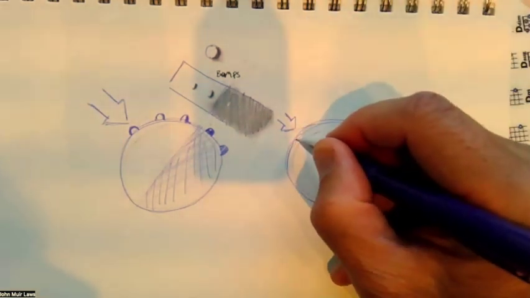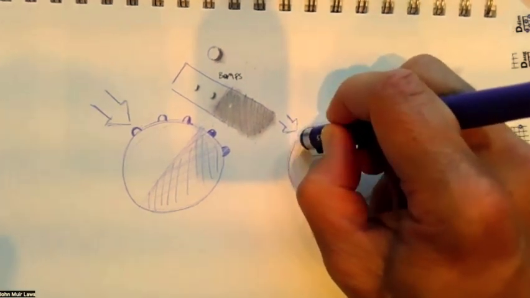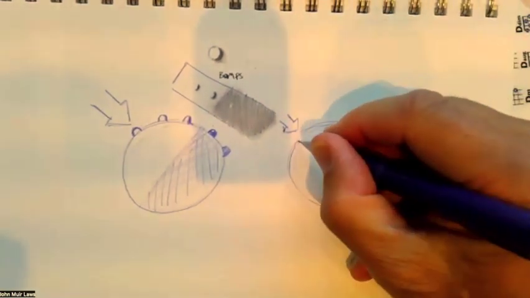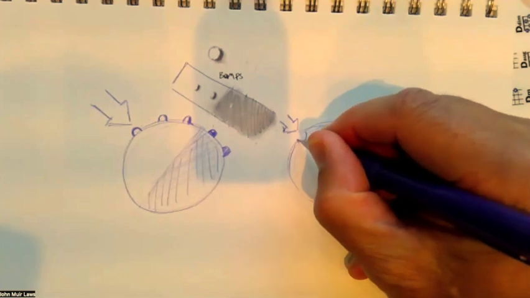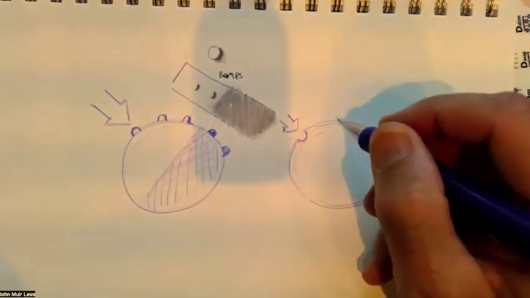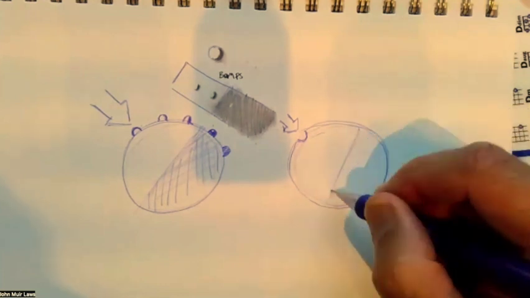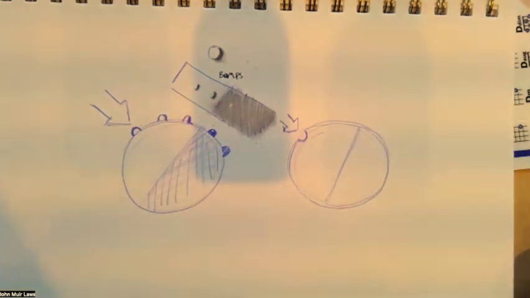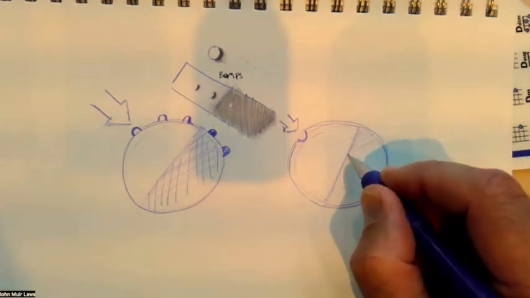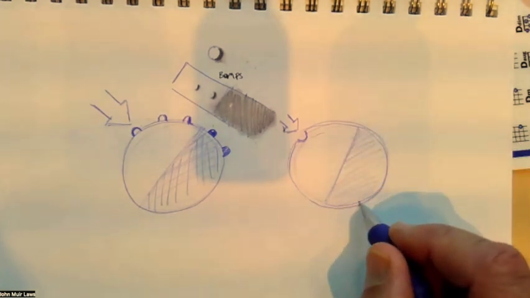And this time, there is a divot that faces straight into the light. Let's put our terminator in here. We have the dark side.